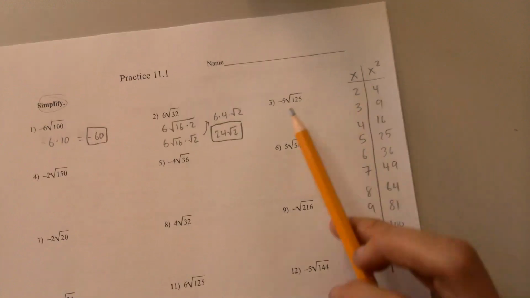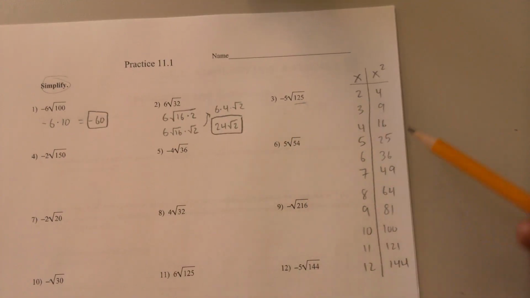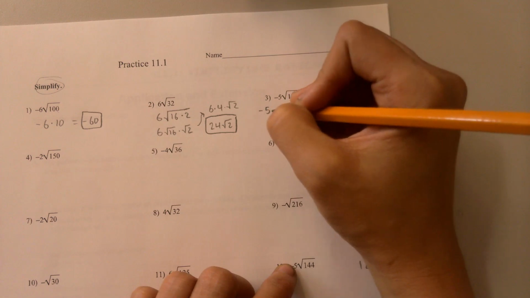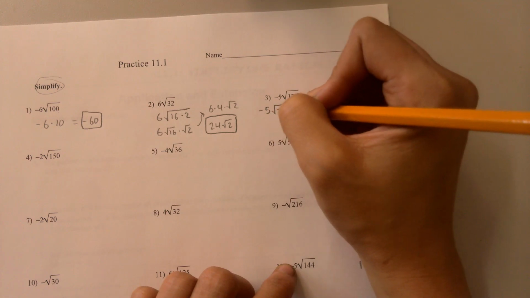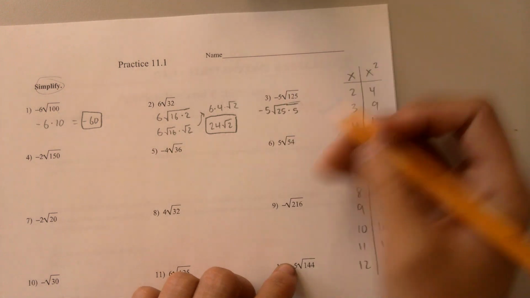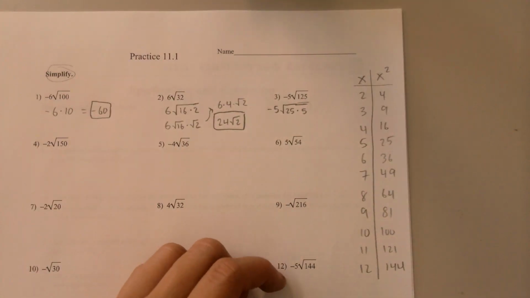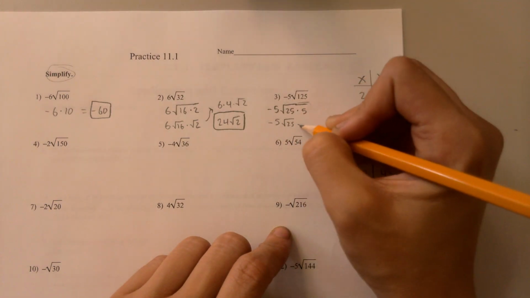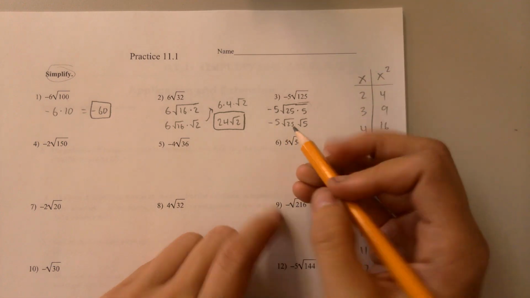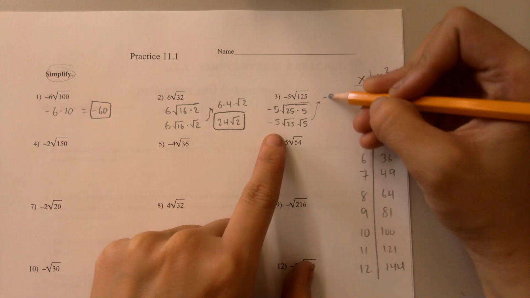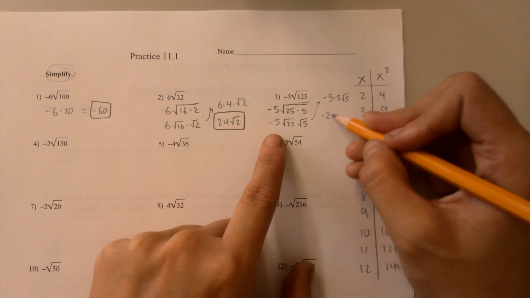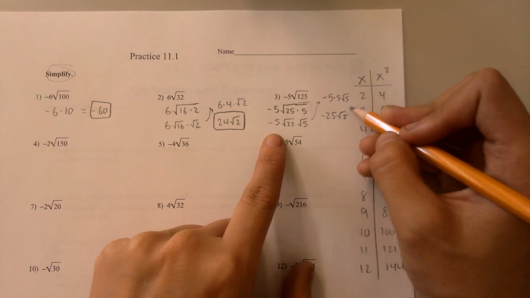Okay, here, 125, is it divisible by any of these things? It is divisible by 25. So we have a negative 5 times the square root of 25 times 5. And you can use a calculator for that if you don't know it off the top of your head. We rewrite that as negative 5 square root 25 square root 5. This guy turns into 5. Negative 5 times 5 root 5. And then we finally multiply those together. Negative 25 root 5.